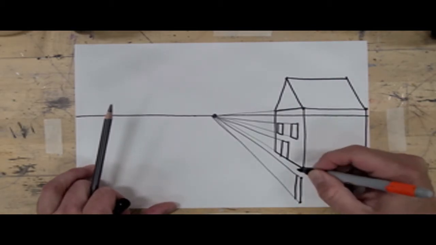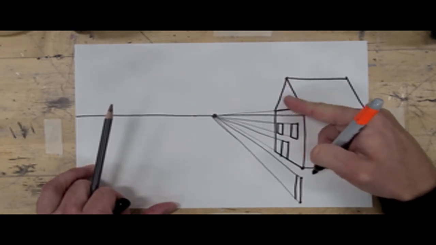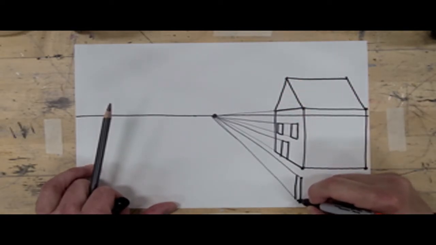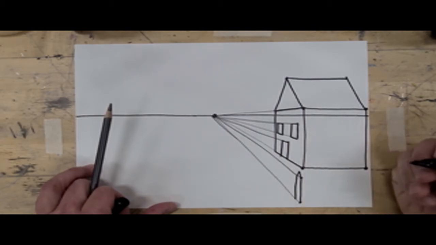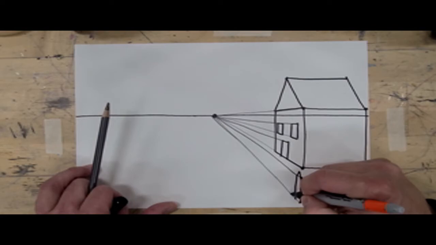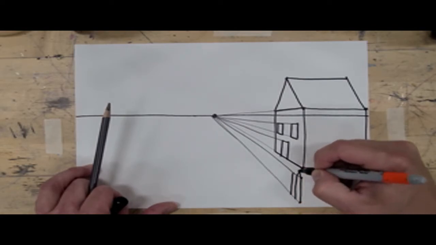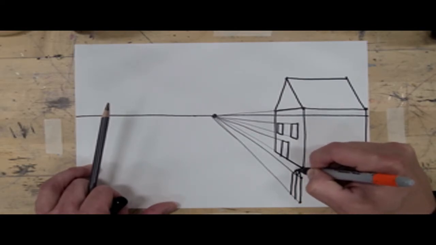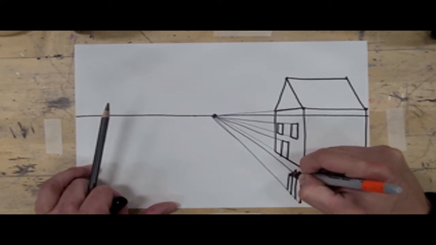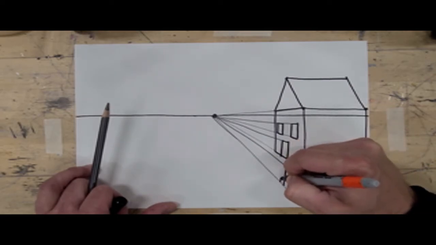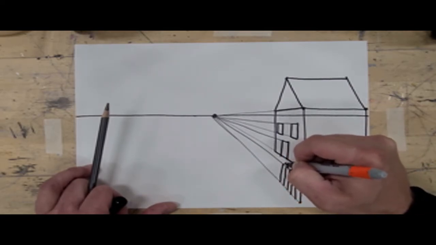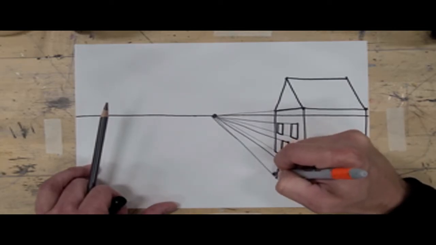And just like we did with the top point of the building, we're going to go up the middle, establish that point, and connect it to these 2 points. And then I can keep going like that for as long as I want. And as it gets farther away, the size is going to get smaller and smaller and smaller.